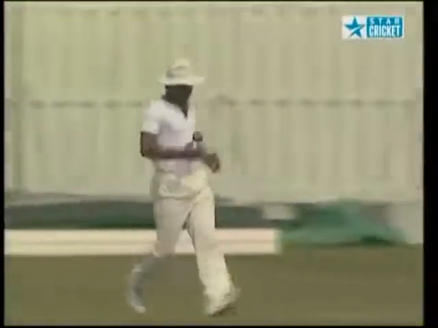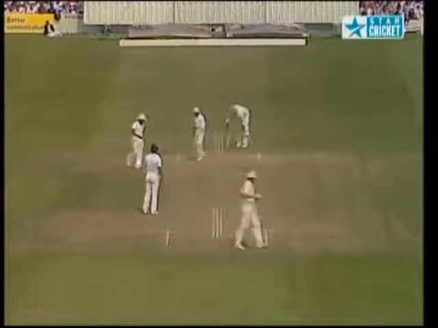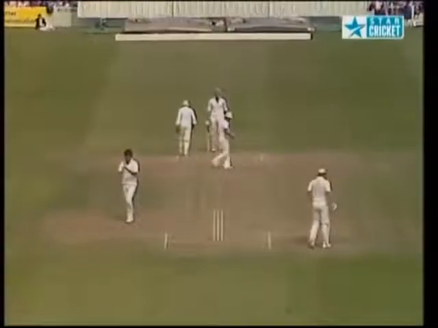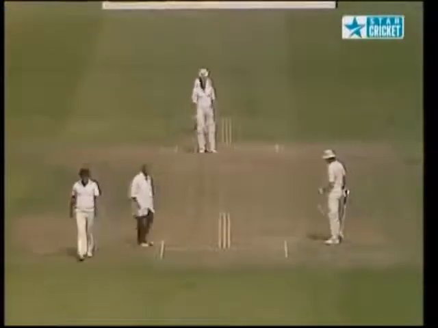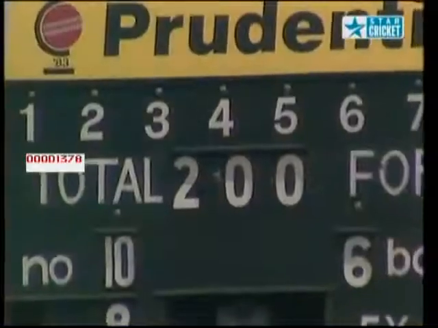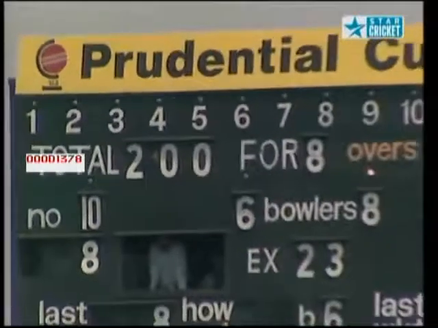A belated response for an LBW there. But that little leg bye brings up the 200 finally for England. It's taken them a long time here in the penultimate over, and they've lost 8 wickets achieving it.